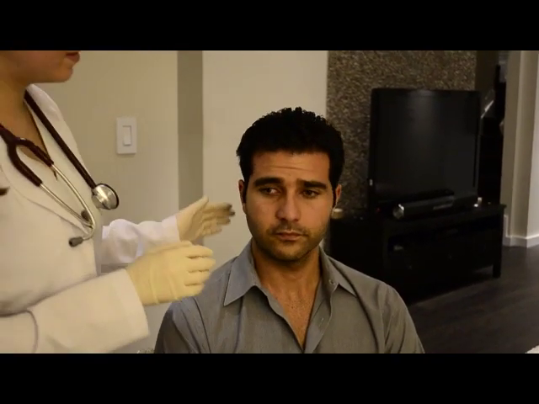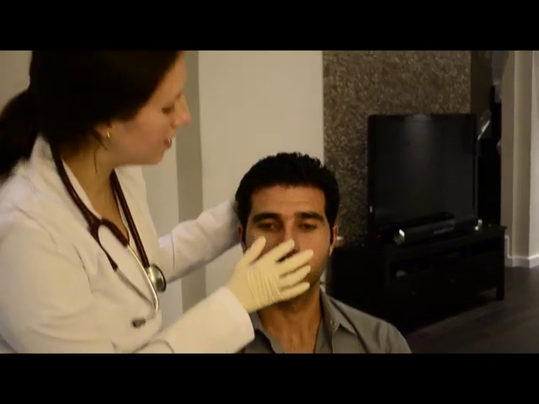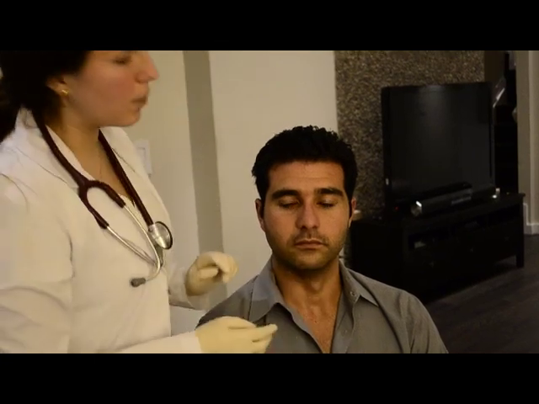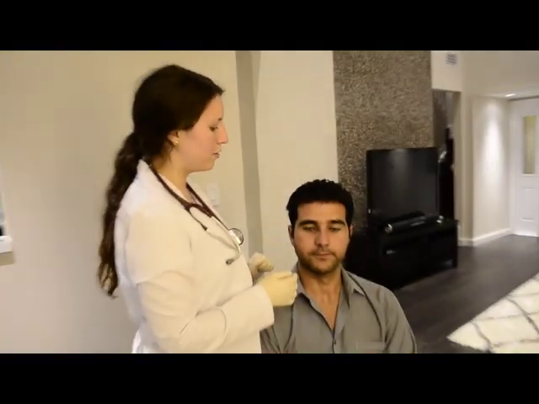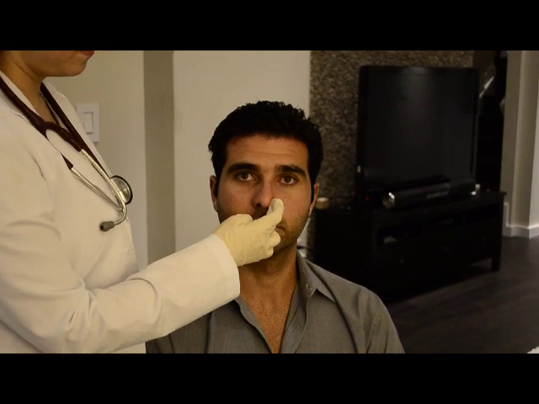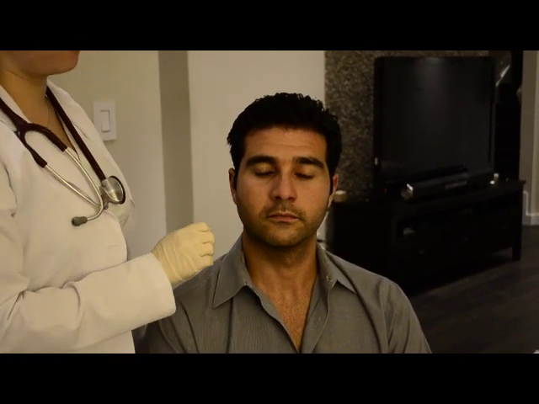Now I'm going to perform a nasal inspection, noting that the patient does not have a deviated septum and the nares are intact. Now I'm going to test for nasal patency. I'm going to do this by squeezing the patient's nostril on one side and asking the patient to blow out through the other. Now I notice that the patient has difficulties in the nasal patency on the right nare, so I'm going to document this finding.